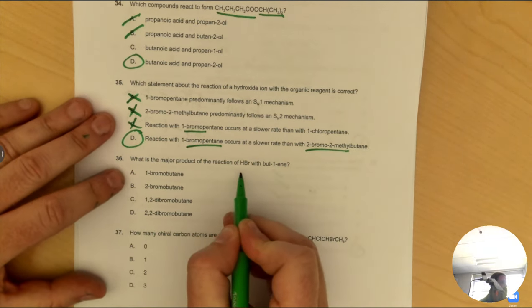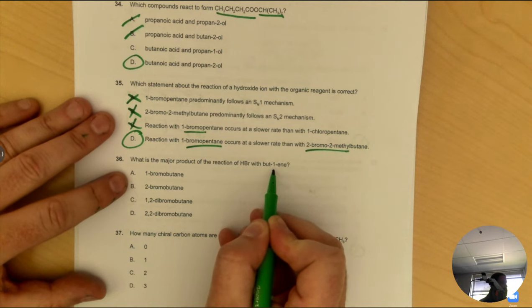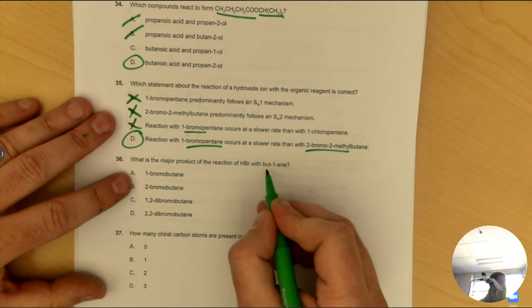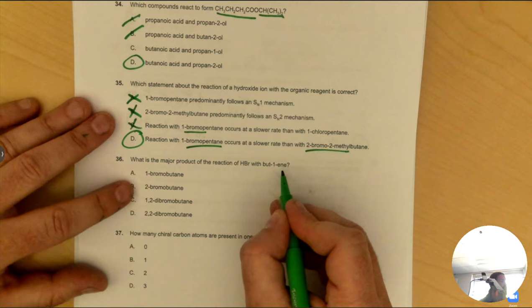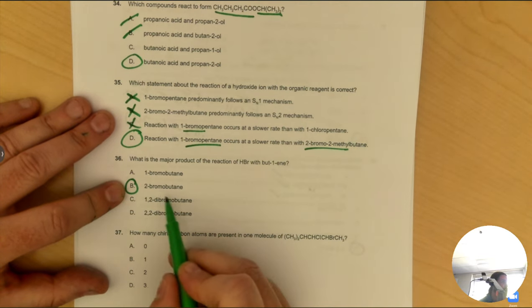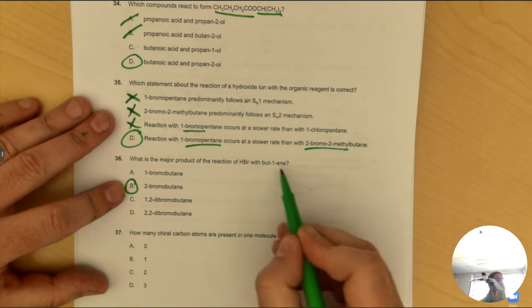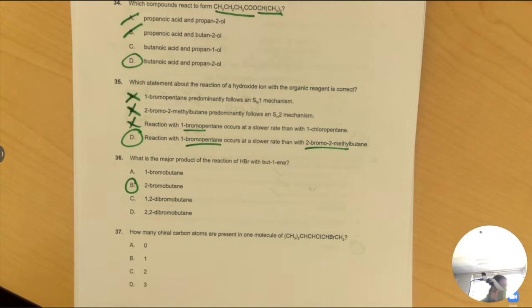6, what's the major product of HBr with but-1-ene? So that's going to make some brominated isomer of butane, but it'll be 2-bromobutane because the secondary carbocation that would form is more stable than the primary one.